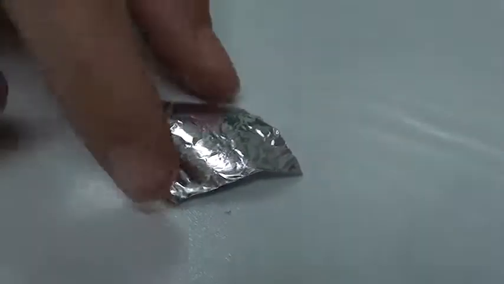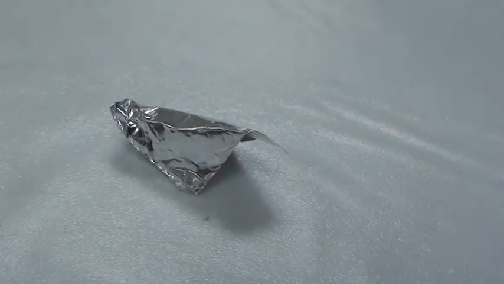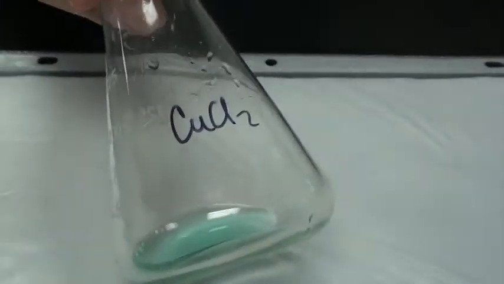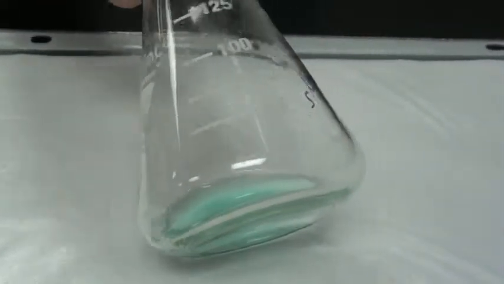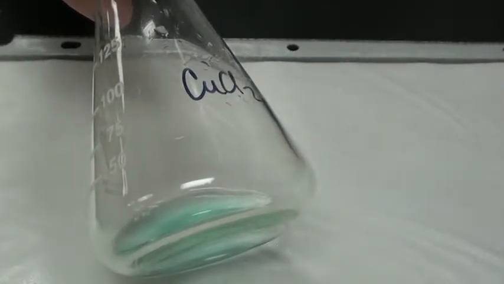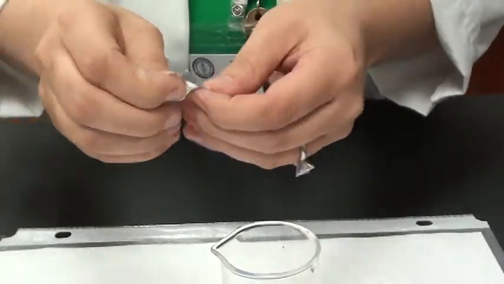For the second procedure, we are using a piece of aluminum foil, so please note your observations. It is also malleable. We are also using copper 2 chloride, a liquid. Please note your observations. For this lab, we need to shred the foil into small pieces.